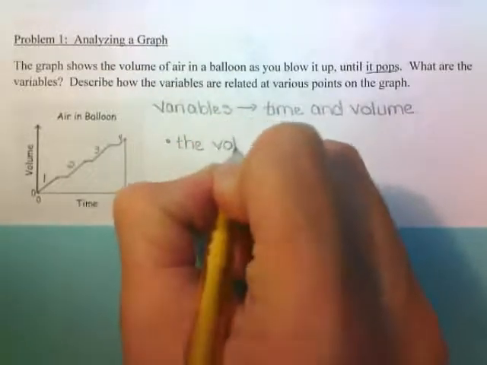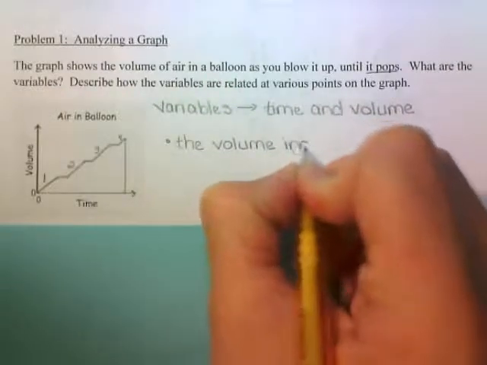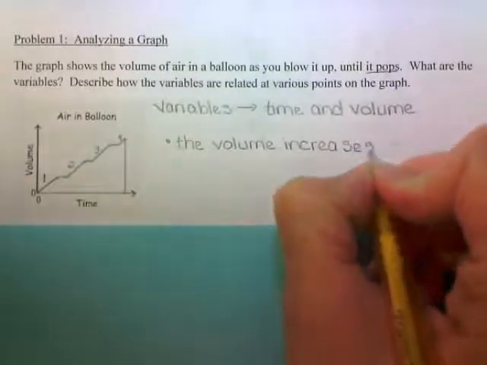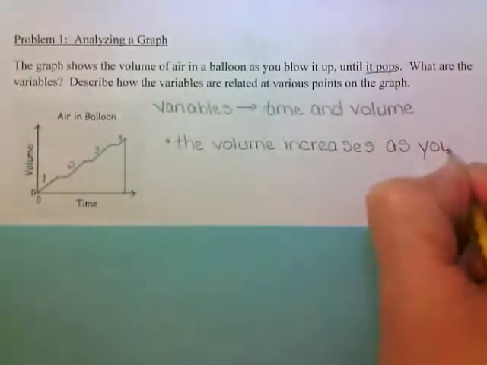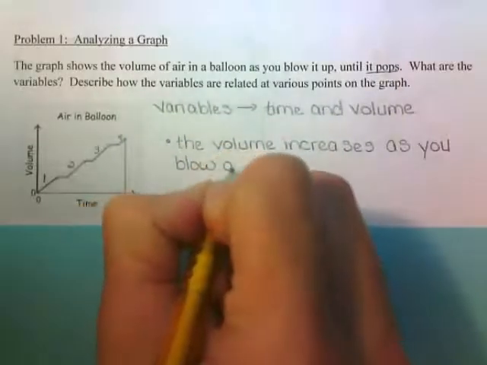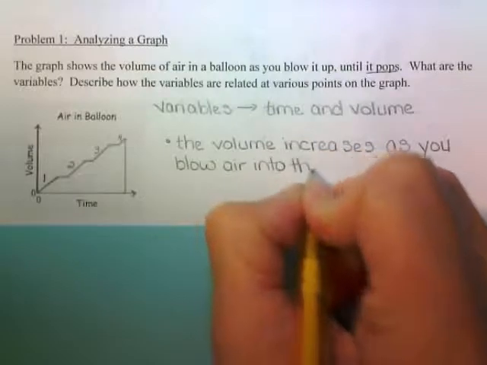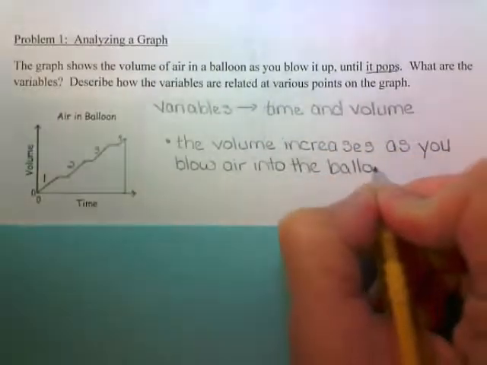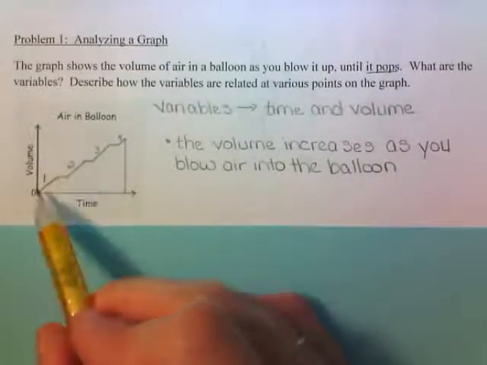The volume increases as you blow air into the balloon. Now we're just writing basically what we discussed when we were looking at this picture.